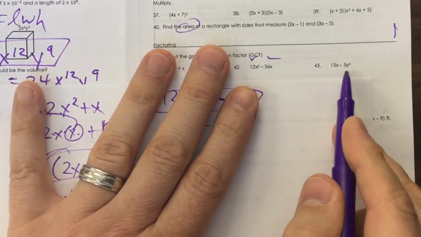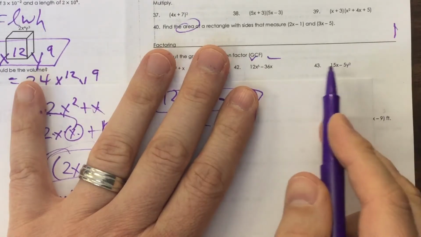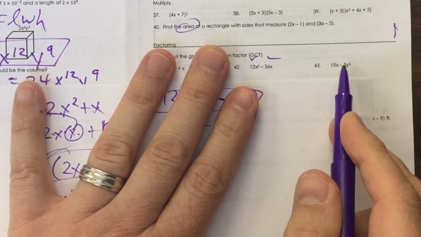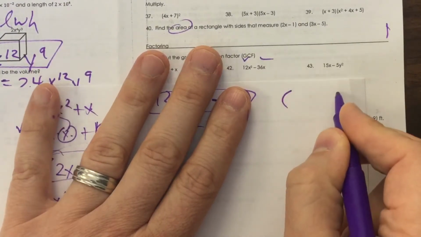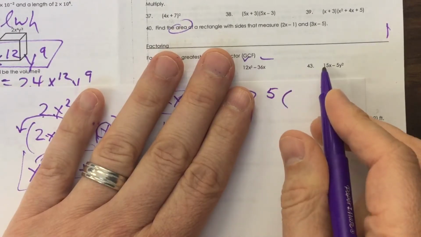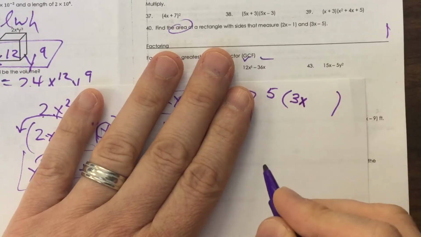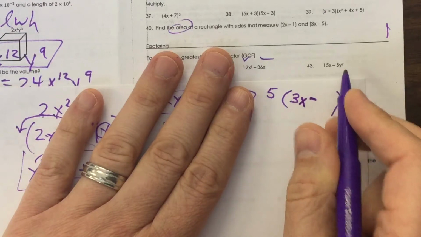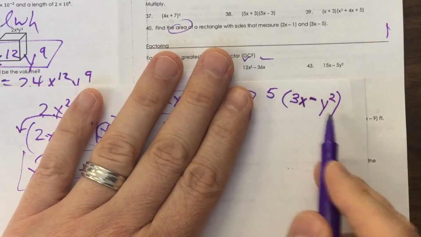43, 15x minus 5y squared. Now notice with the variables, they don't have any variables in common. I can't pull out any variables. But 5 will go into both 15 and 5. So I can pull out the 5. When I pull 5 out of 15, what factor do I have left? I have 3. And the x stays as well because I couldn't pull out the x. When I pull out 5 from negative 5y squared, all I have left is the negative y squared.